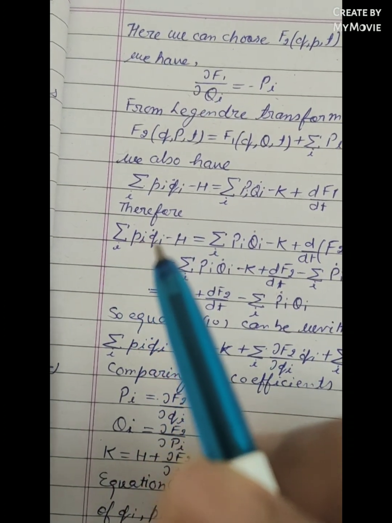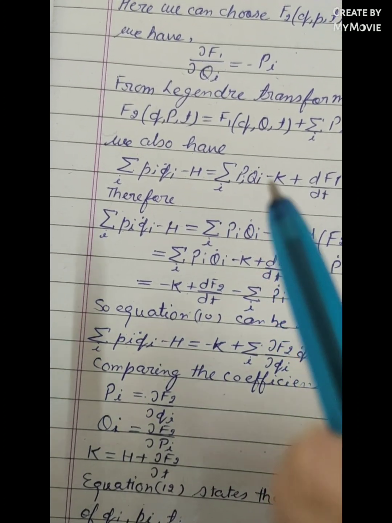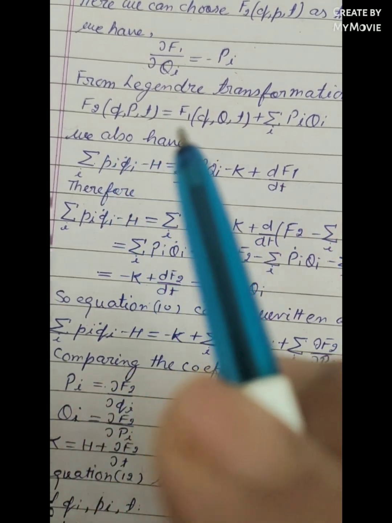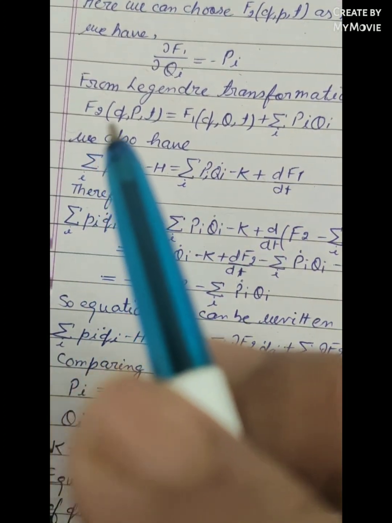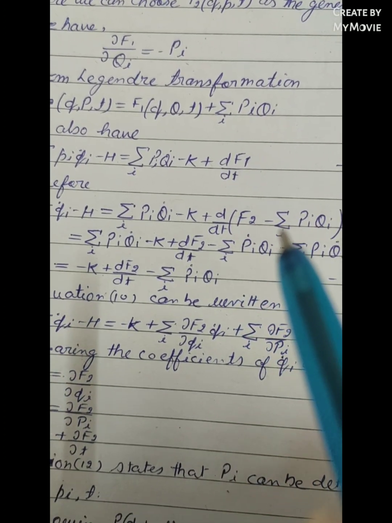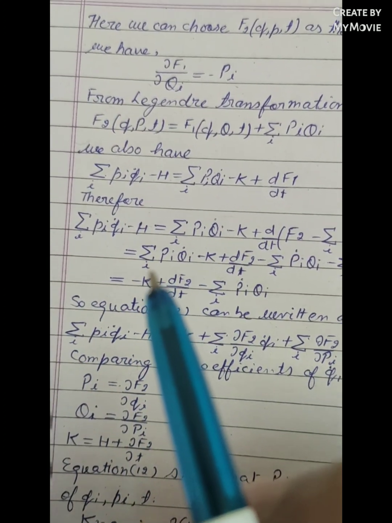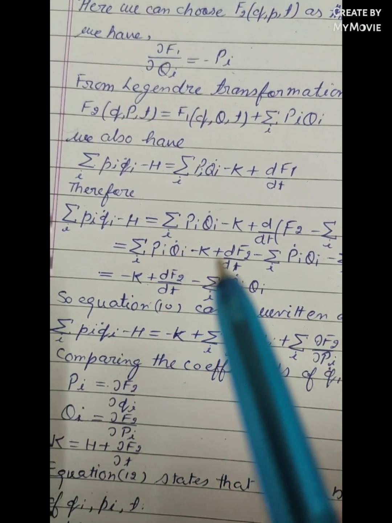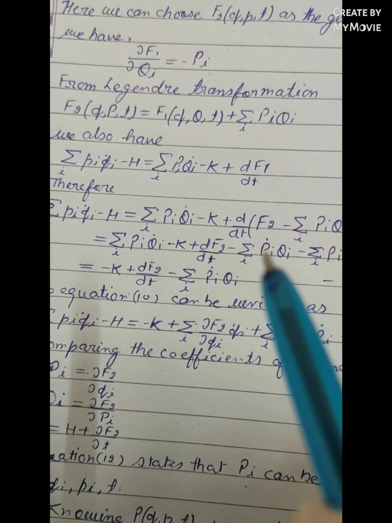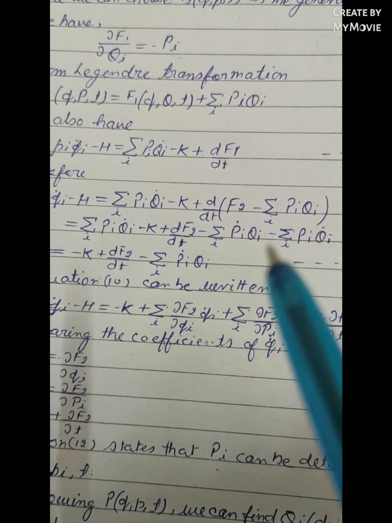Therefore Σ pi qi dot − H = Σ Pi Qi dot − K + d/dt of F1, where F1 is equal to F2 − Σ Pi Qi, so this is d/dt (F2 − Σ Pi Qi), which is equal to Σ Pi Qi dot − K + dF2/dt minus the derivative of first Pi and then otherwise Qi's derivative.